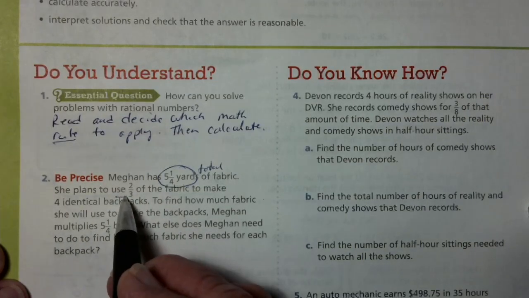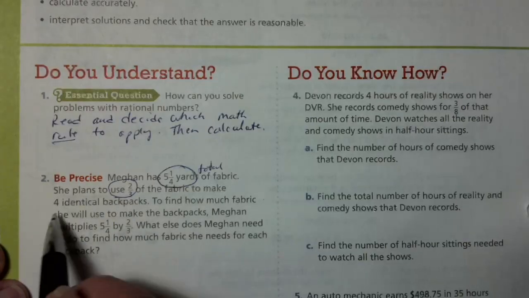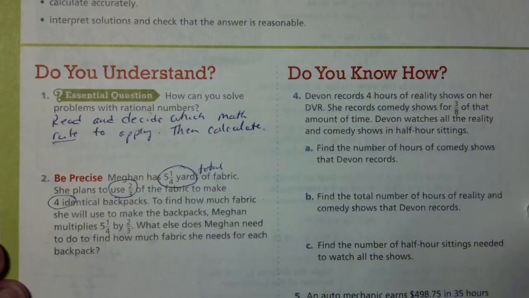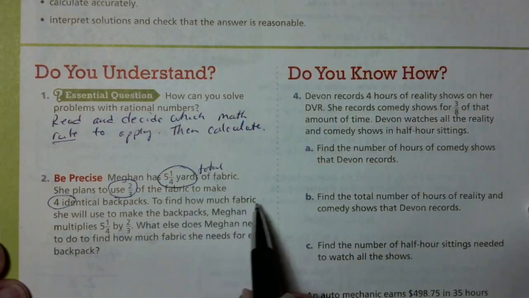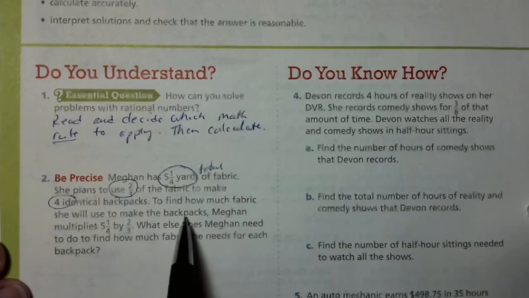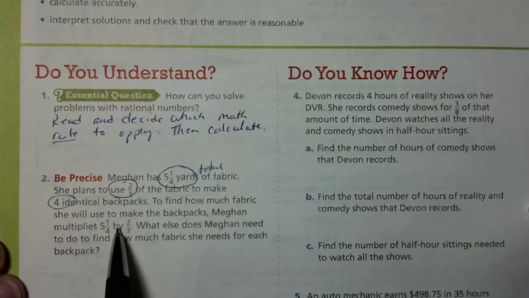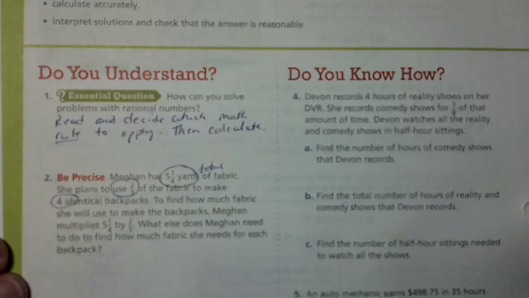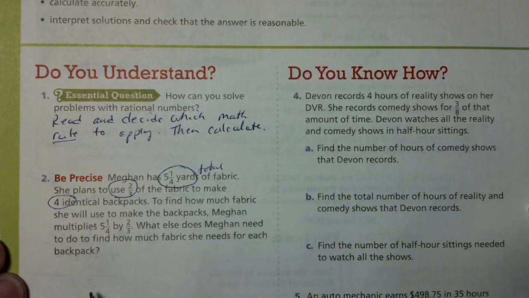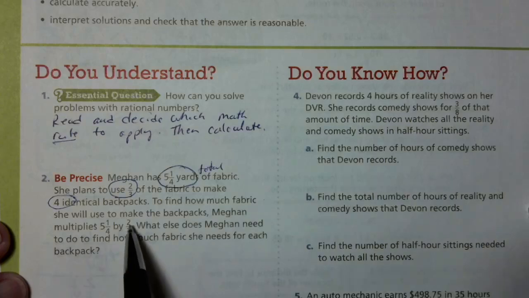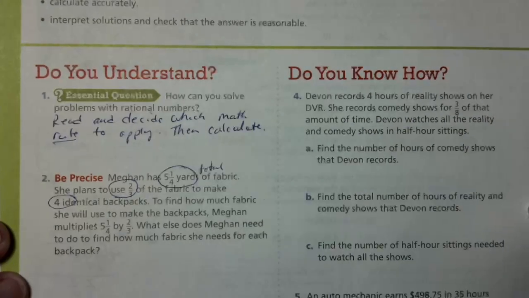She's going to use 2/3 to make 4 backpacks. To find how much fabric she will use to make the backpack, Megan multiplies 5 1/4 by 2/3. Is that correct? Yes, it is, because I'm going to use 2/3 of this.